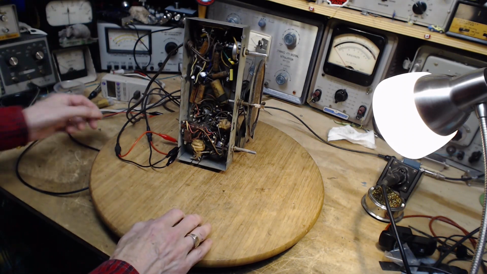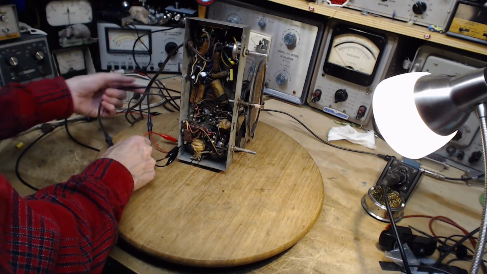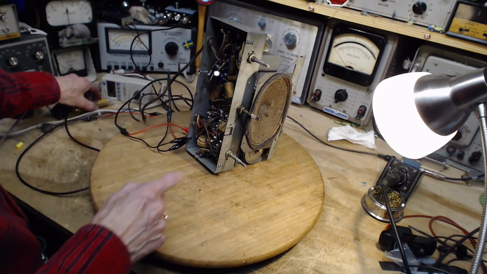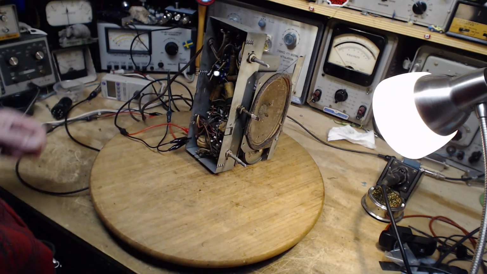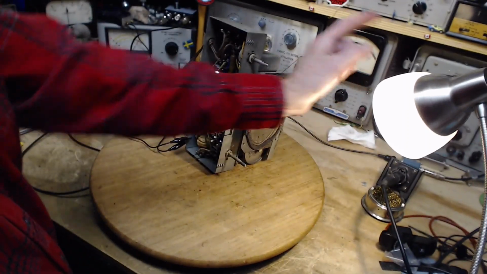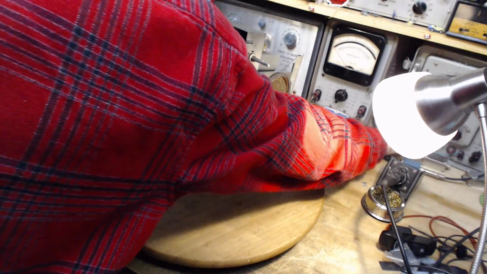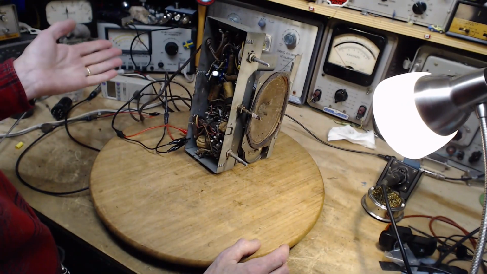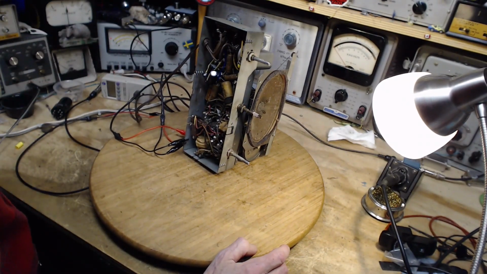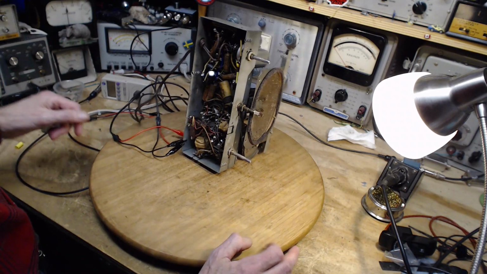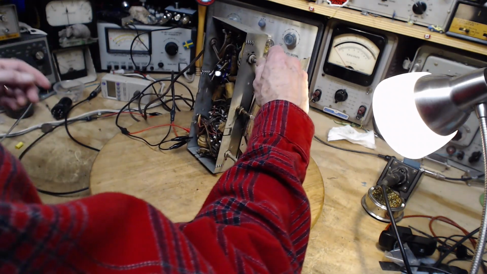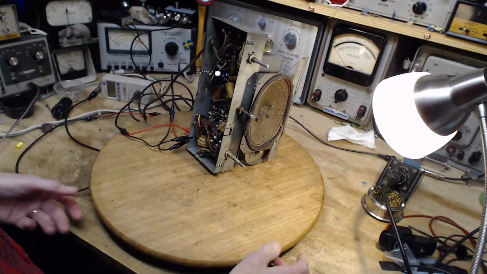Okay, so here's what I'm going to do. I'm going to run the radio from an antenna, listen to it on the broadcast band, and therefore know it's working, and then put a shortwave signal in using my signal generator here. And we'll see what happens at that point. Okay, so I have the outdoor antennas connected, plugged in, switched on. Here we go.